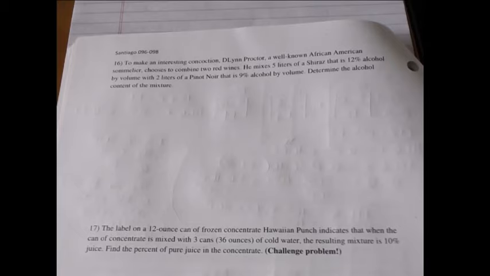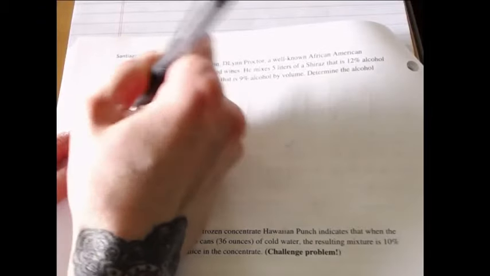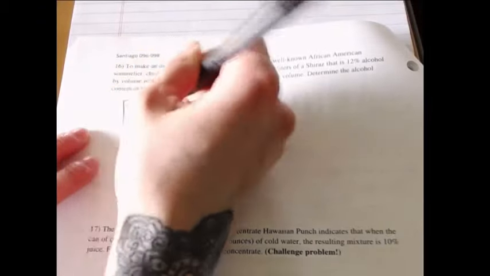So I'm going to read this out loud. To make an interesting concoction, Dylan Proctor, a well-known African-American sommelier, chooses to combine 2 red wines. He mixes 5 liters of a Shiraz, that is 12% alcohol by volume, with 2 liters of a Pinot Noir, that is 9% alcohol by volume. Determine the alcohol content of the mixture. All I want you to do, like I said, is simply set up the chart. I'm going to give you 60 seconds to do that. And as you're working on it, I'm going to draw the boxes just so that we're not going to waste any time.